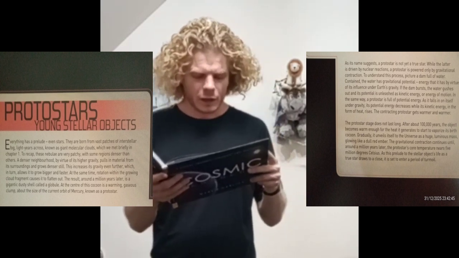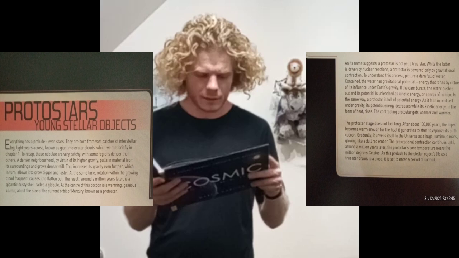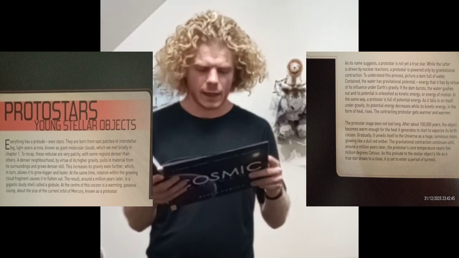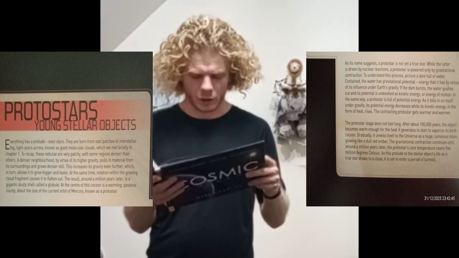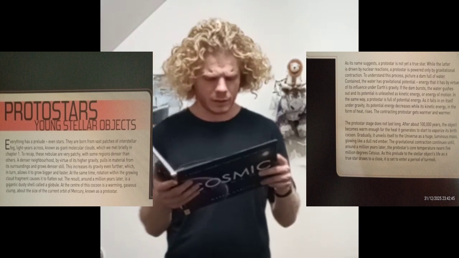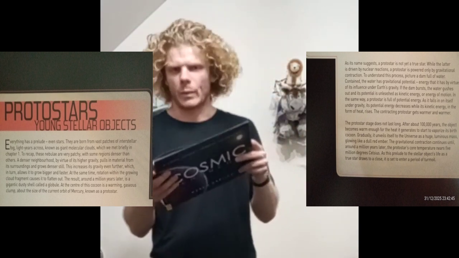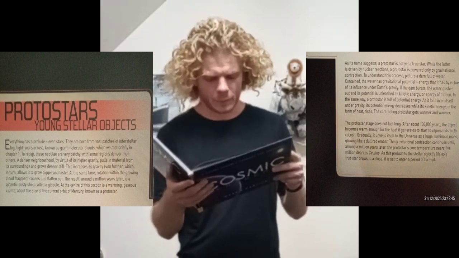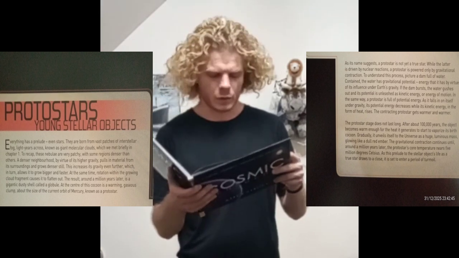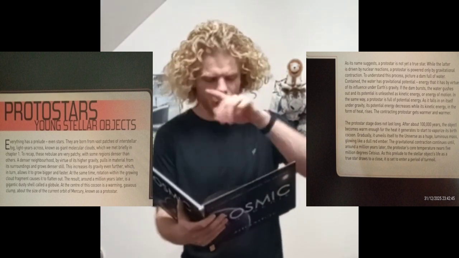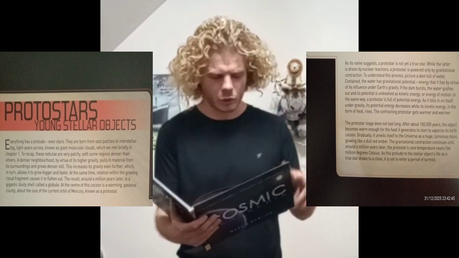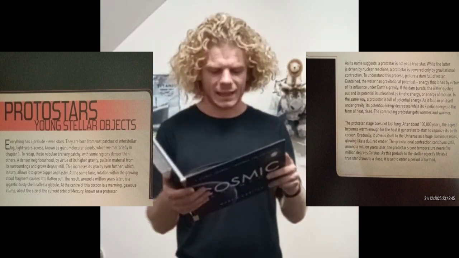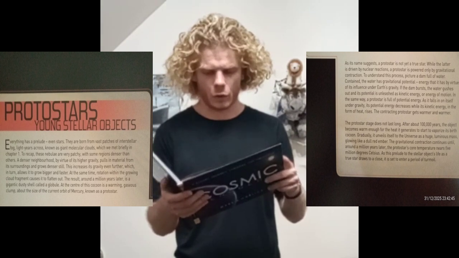The gravitational contraction continues until around 1 million years later. The protostar's core temperature nears 5 million degrees Celsius. Yes, it gets very, very hot in there. At this prelude to the stellar object's life, as a true star draws to a close, it is set to enter a period of turmoil.